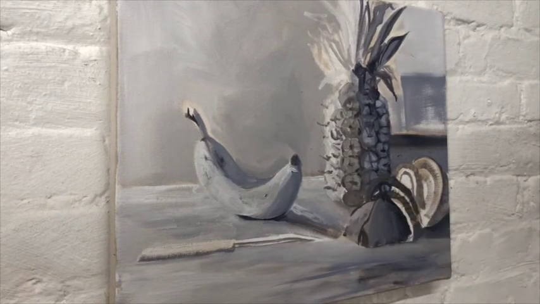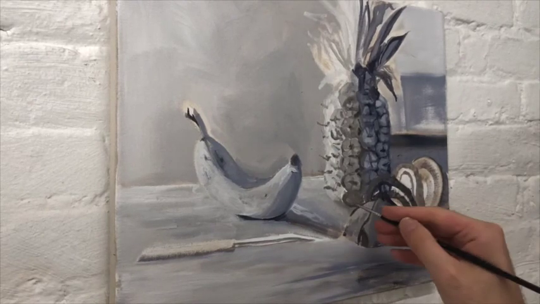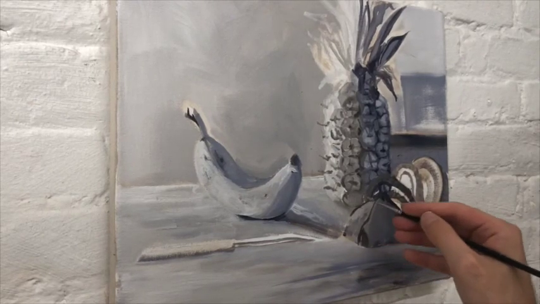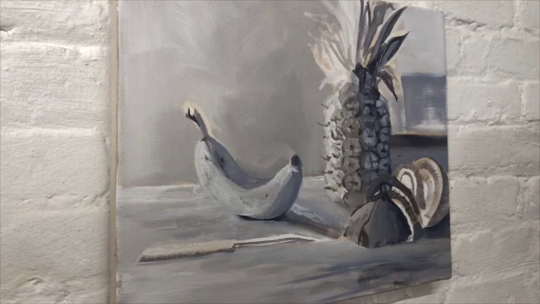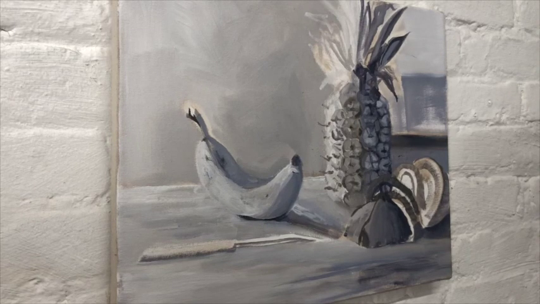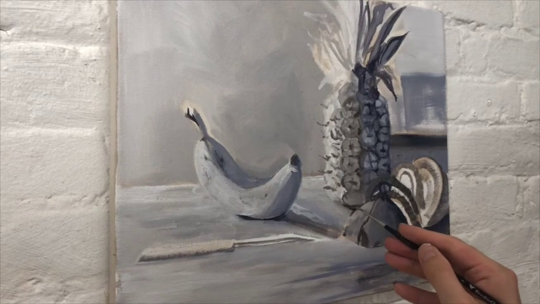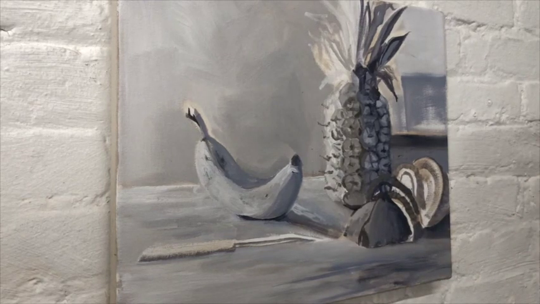It's feeling right and it's transitioning better from the warm shadow to the cool shadow in a way that I like. And I'm redefining the shadow underneath the pineapple, which is really going to make this come off the table.